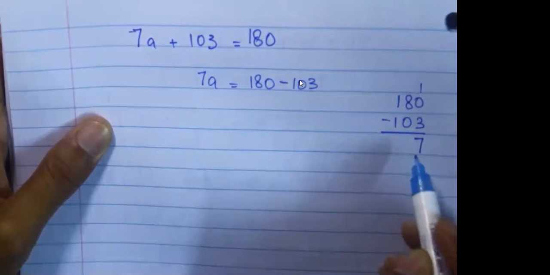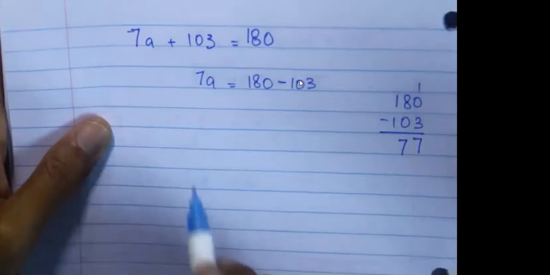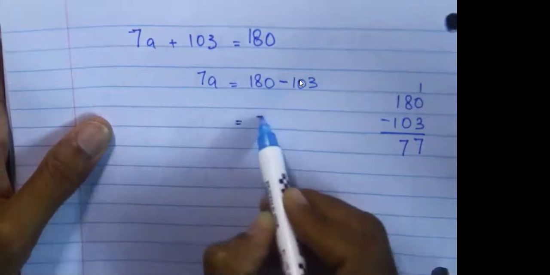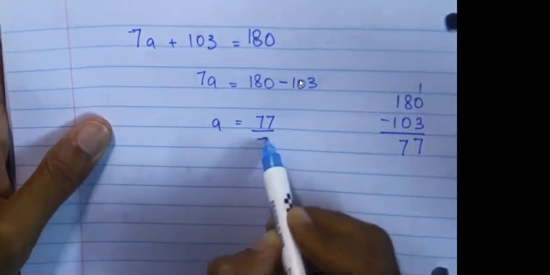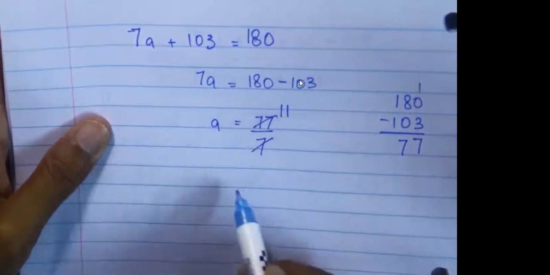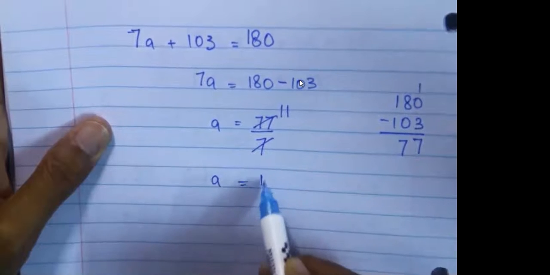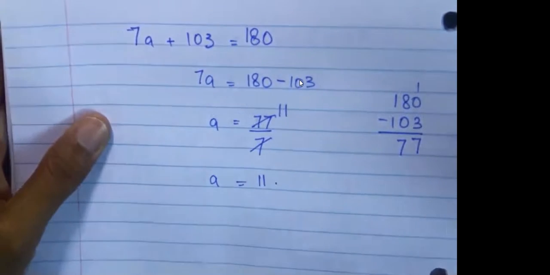What's the answer? Teacher, it's 77. So 7a is 77, then 77 divided by 7 is 11. So the answer is a is equal to 11. Right.